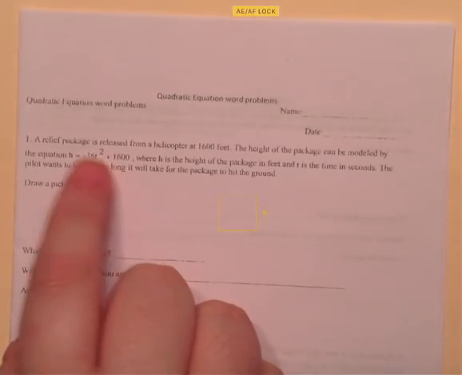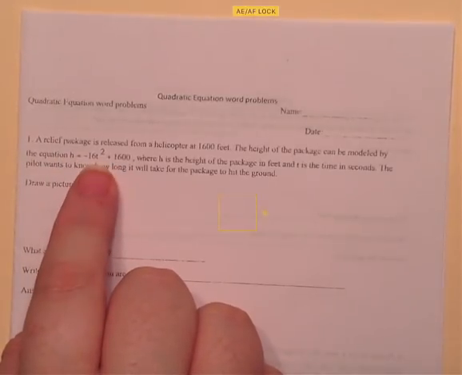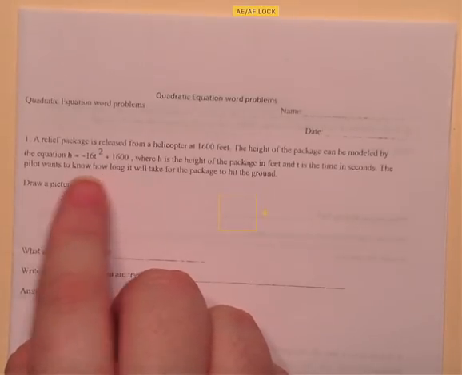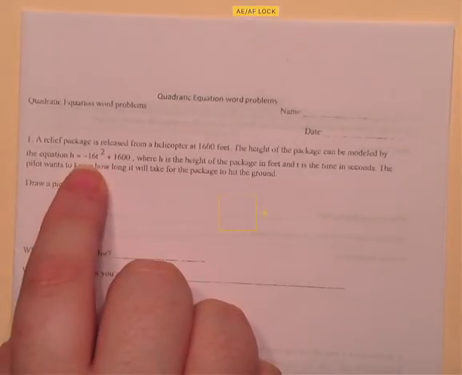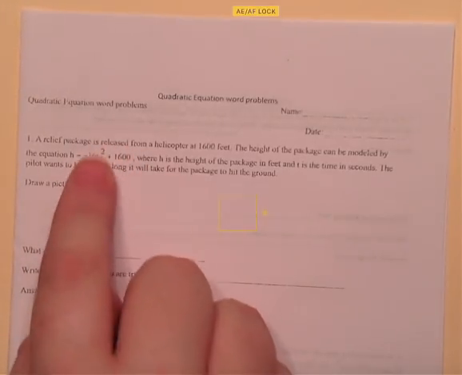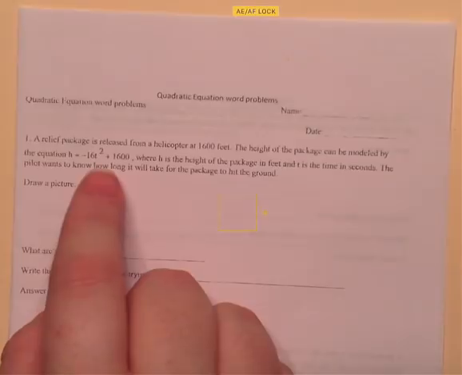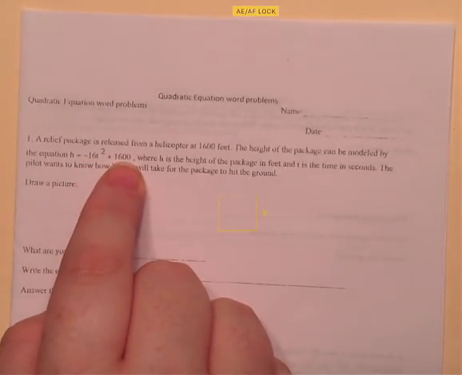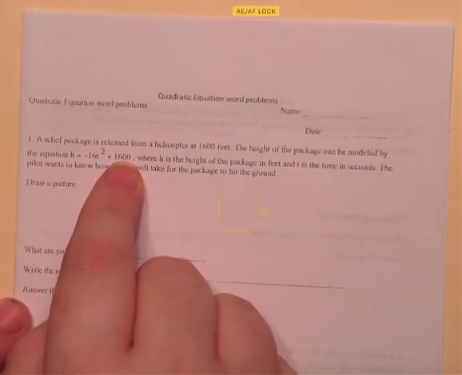We have a helicopter flying in the air and it has a package, so we know that it's in the air. If we're thinking about graphing this equation, this would be a parabola opening down, so it would look similar to an upside down parabola. But the thing is that it's starting up at 1,600. Your y-intercept is at (0, 1,600) because that's your constant.